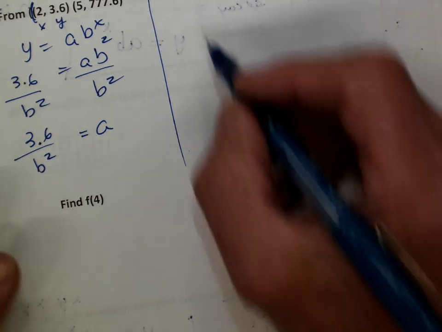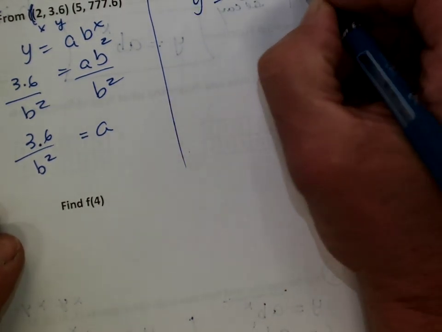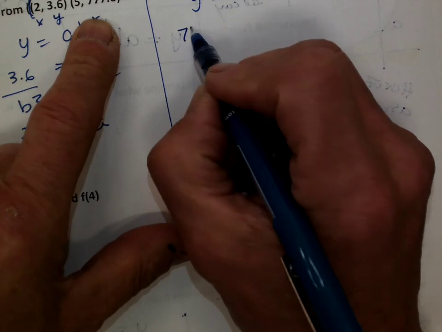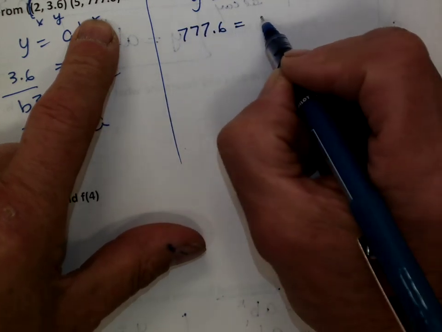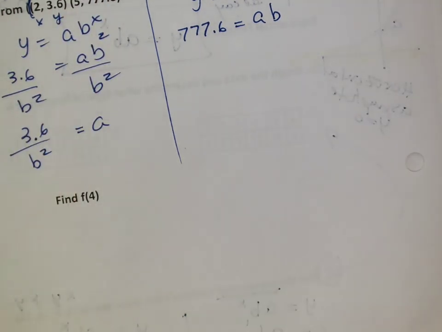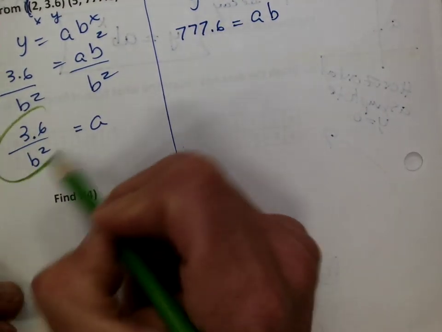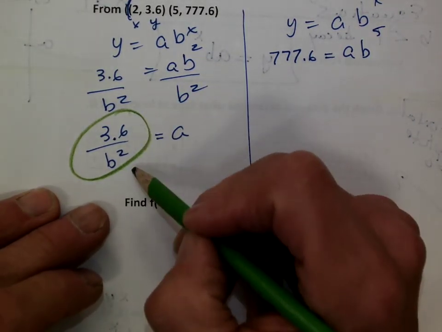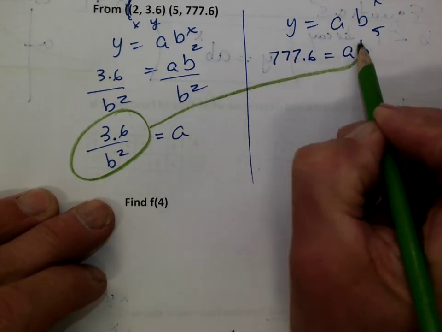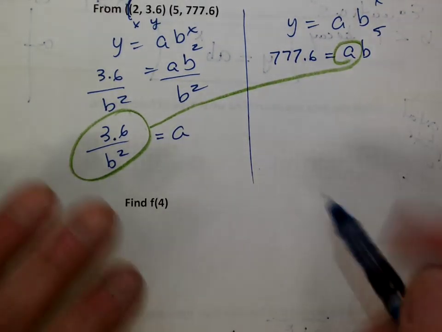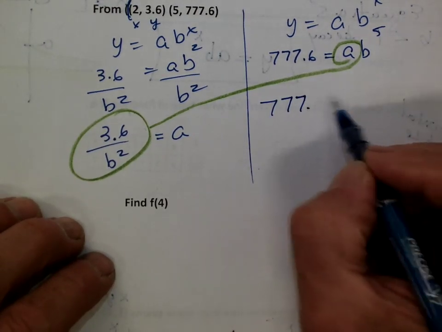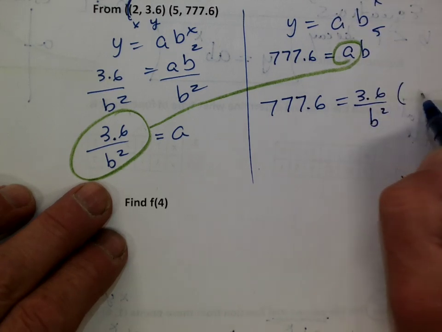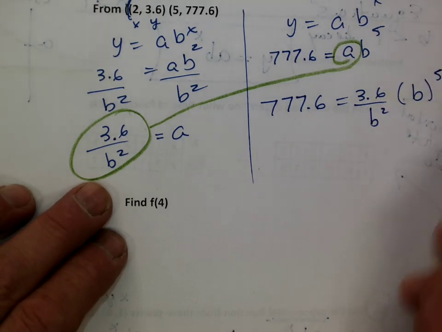Okay, now let's make another equation. Y equals a b to the x, okay? All right, so I'm going to have 777.6 equals a times b to the 5th power, okay? I'm going to substitute. Am I going too fast or am I okay? I'm going to put this 3.6 over b squared right there, okay? So we're going to write 777.6 equals 3.6 over b squared times b to the 5th, okay?